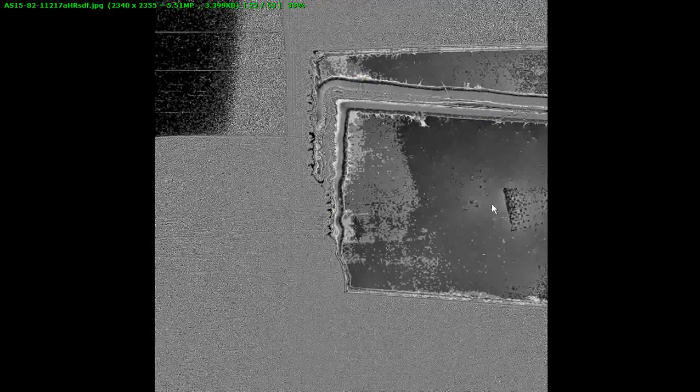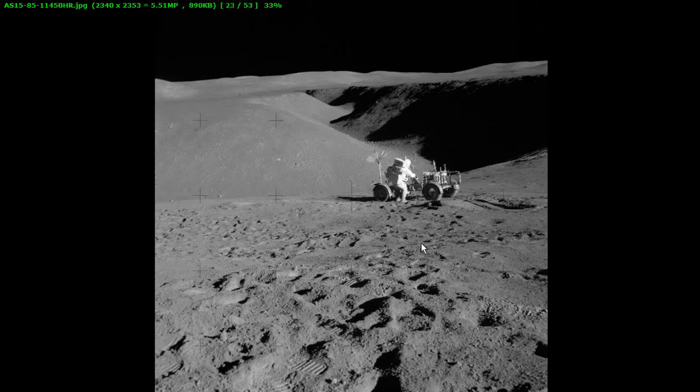And here we see very interesting shapes. Okay, this one is very interesting. AS15-85-11450. What's so special about this one? Well, we see the rover here, we see an astronaut, and we see a black pit and a black horizon. Nothing exciting.